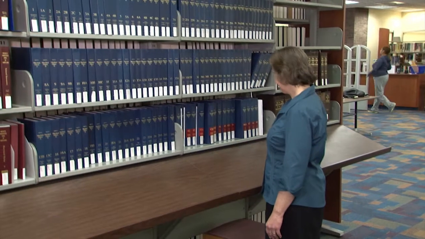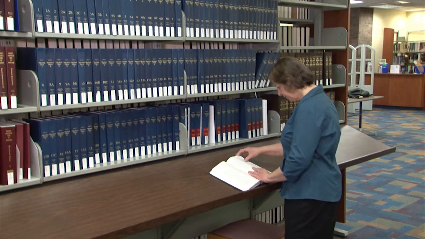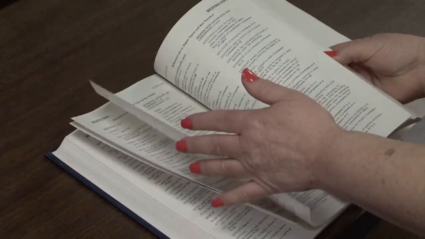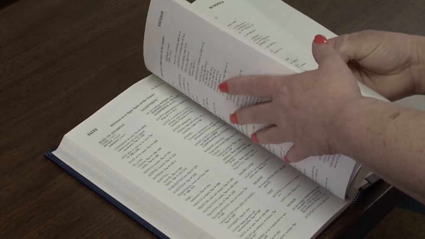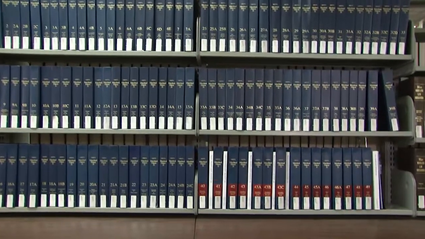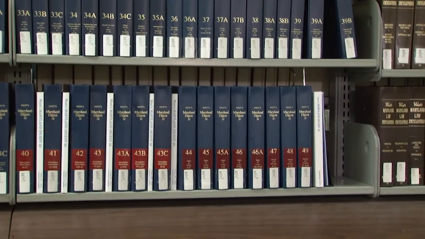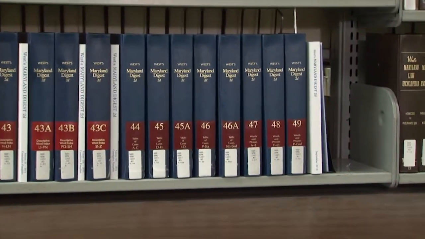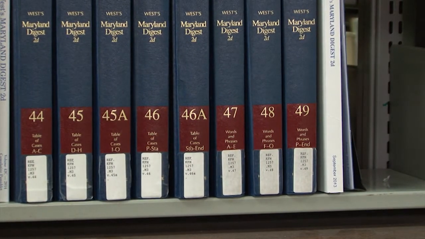The Maryland Digest is a collection of brief case summaries, sometimes called annotations, that are categorized by topic. They are used by legal researchers to find relevant cases on a particular topic. Similar to an encyclopedia, the Digest has multiple topic volumes and a multi-volume index. In addition, the Digest also has a multi-volume table of cases and a multi-volume set called Words and Phrases.